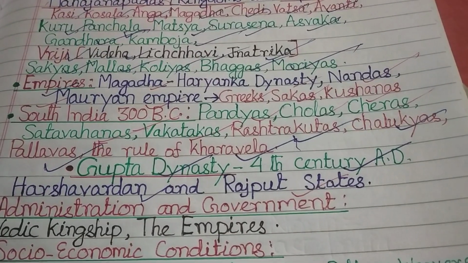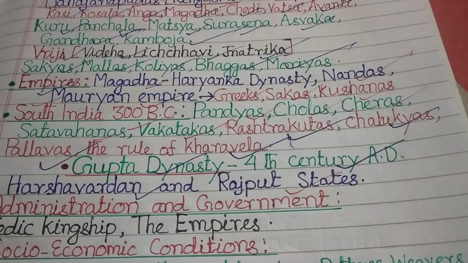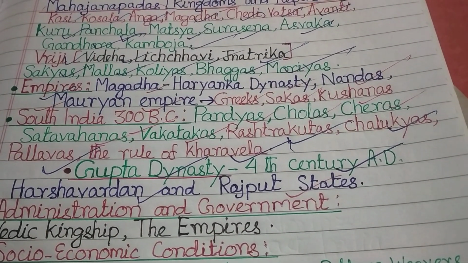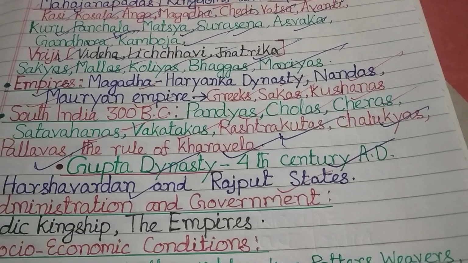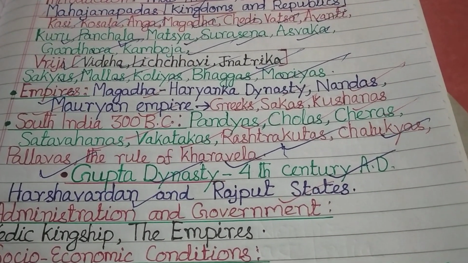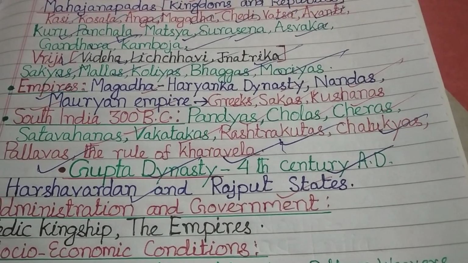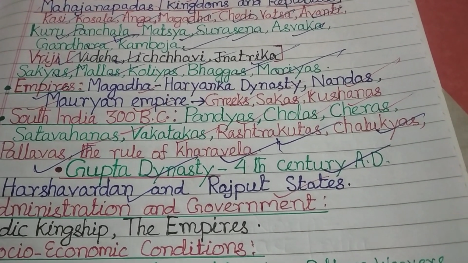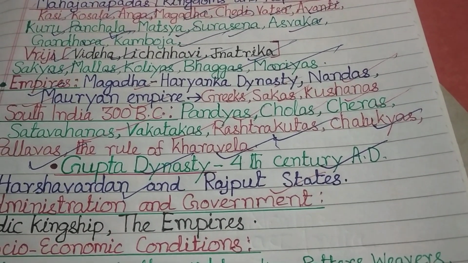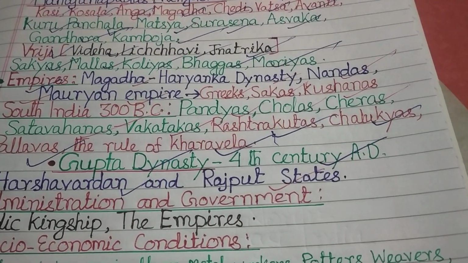with other different kingdoms, monarchies, and even small republics that we have discussed, and those large kingdoms like Kasi, Kosala, Anga, Magadha, Chedi, Vatsa, Avanti, and small republican states or kingdoms such as Kuru, Panchala, Matsya, Shurasena, Assaka, Gandhara, and Kamboja.